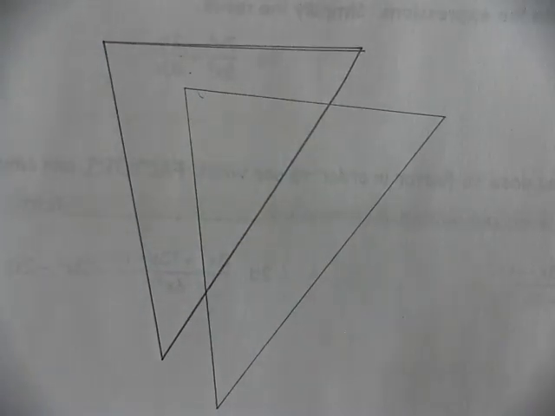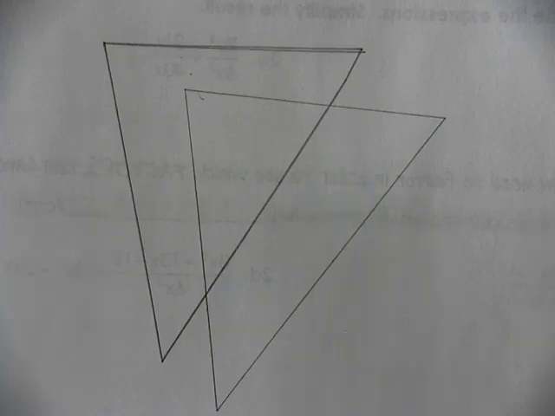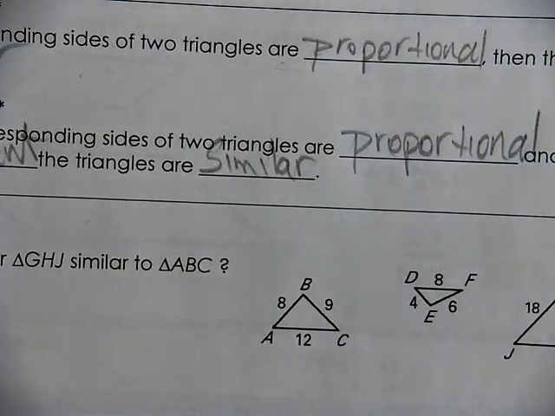So those two triangles are actually congruent. All right, so my demonstration didn't quite work out as planned. So we'll get back to the notes.